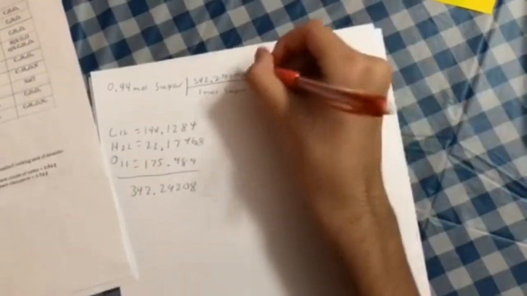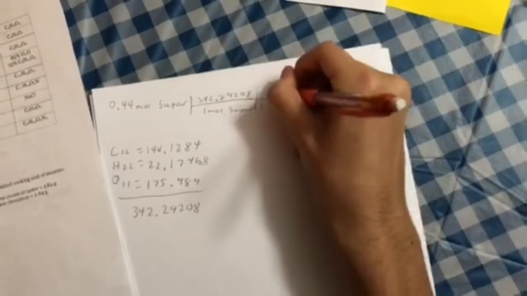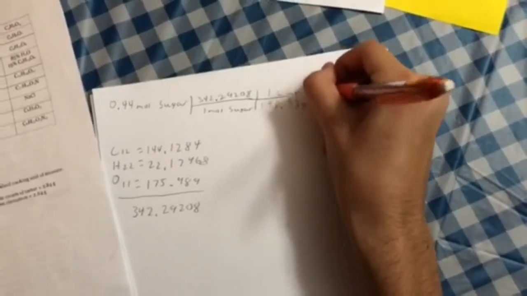Now, sugar right here, we gotta find it. 198.73 grams of sugar is equal to 1 cup of sugar, and that's the measurement that we want.